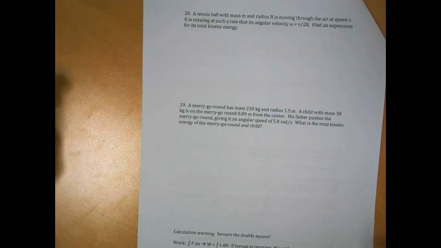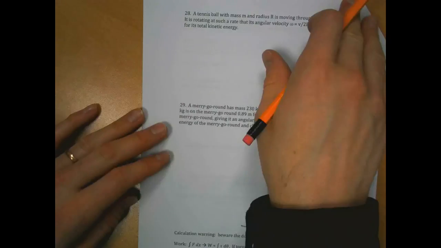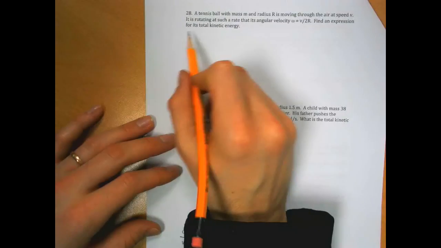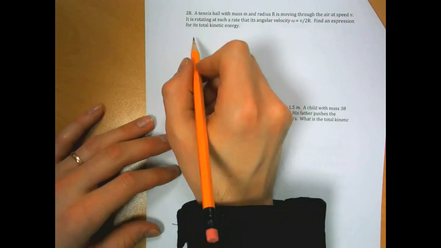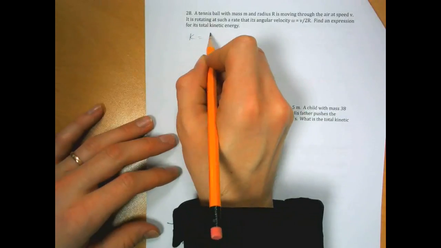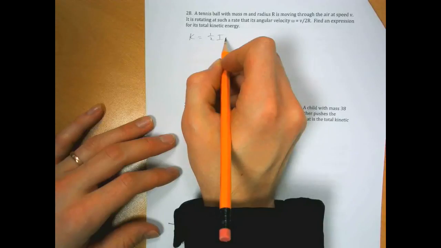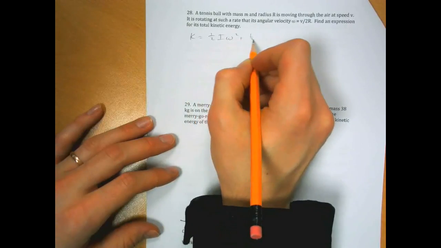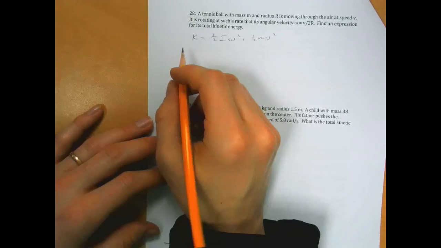But if an object is just moving through the air, the motion of its center of mass and its rotational motion are independent of one another, so they can have any relationship. So this ball is both moving and rotating, so its total kinetic energy is going to be 1/2 I omega squared plus 1/2 mv squared.